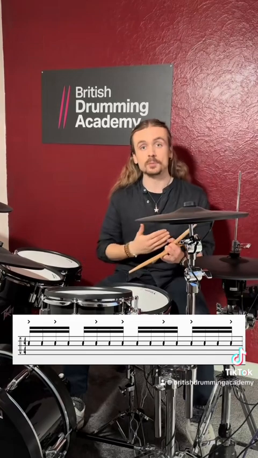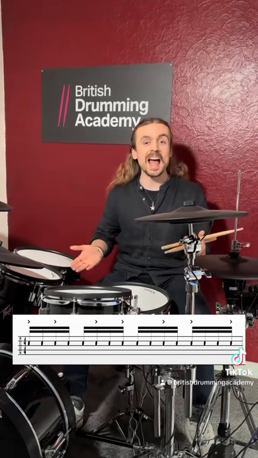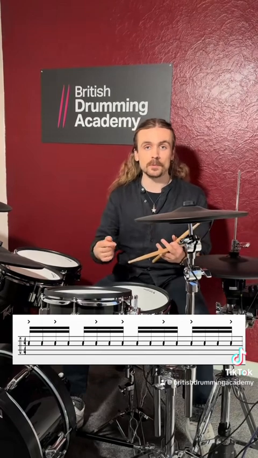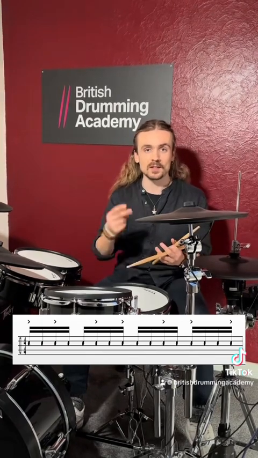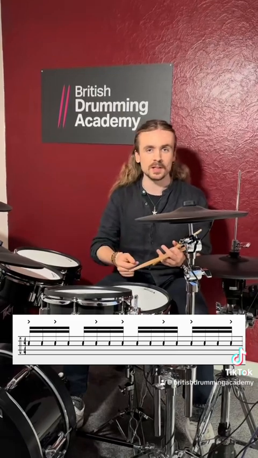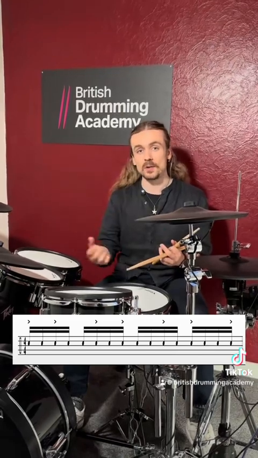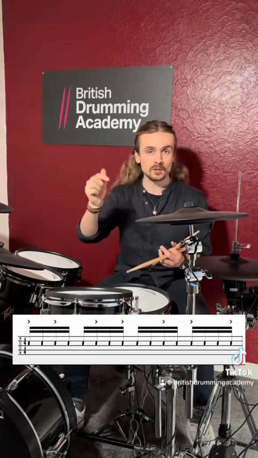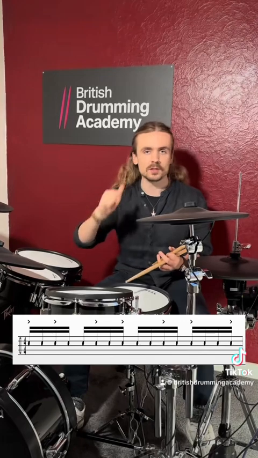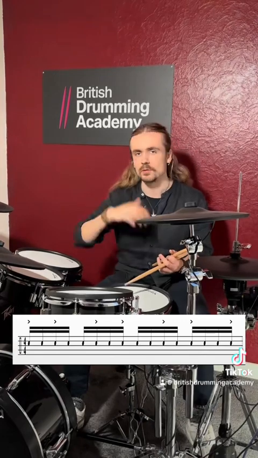We're going to think of them as clusters of 5. You'll see the notation on your screen and you'll notice how we've divided them. It's not 1, 2, 3, 4, 5, 1, 2, 3, 4, 5, it's 1, 2, 1, 2, 3, 1, 2, 1, 2, 3, 1, 2, 1, 2, 3. So in our groups of 5, we're accenting 1, 2, and then a 1, 2, 3. So it's 1, 2, 1, 2, 3, 1, 2, 1, 2, 3, 1, 2, 1, 2, 3, 1.